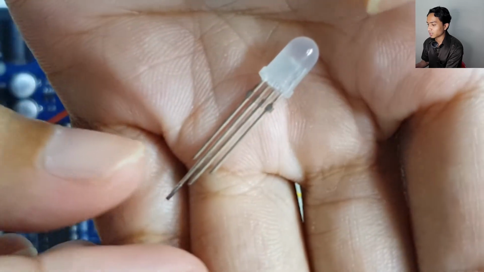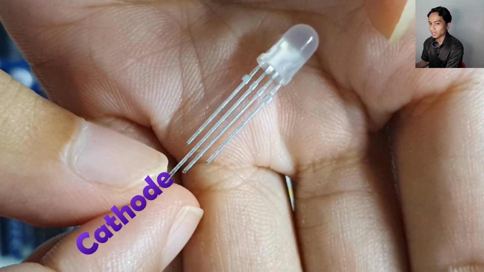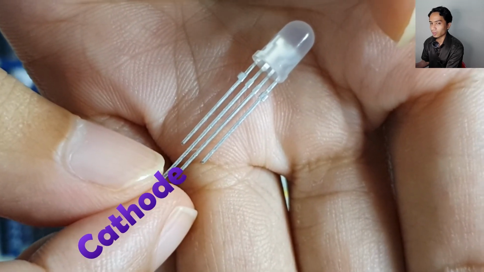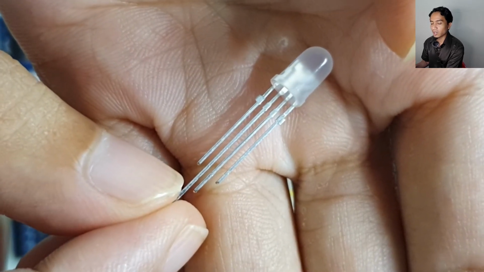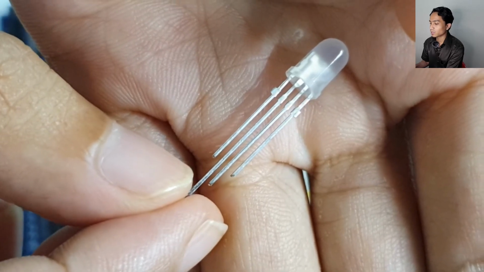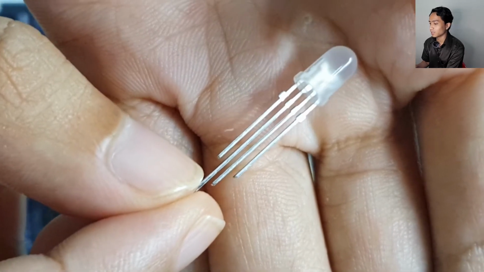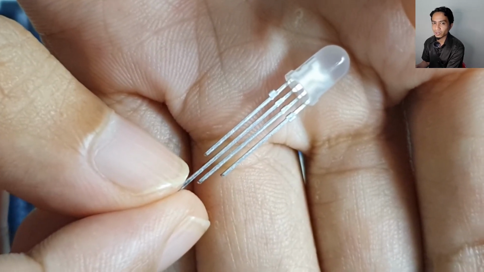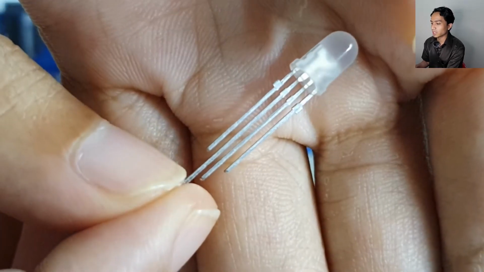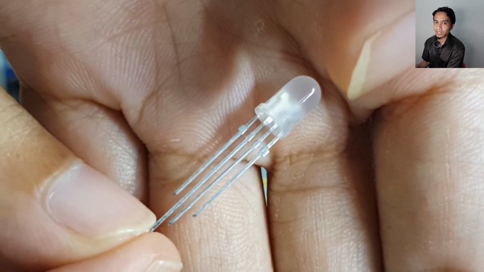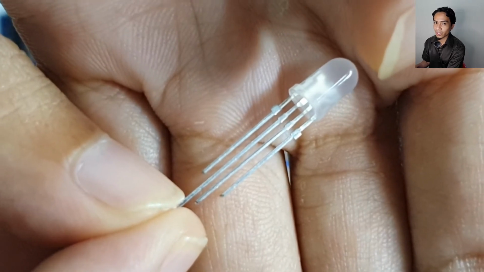The longest part here is the cathode terminal, which as usual will be connected to the ground. But there are actually 2 types of RGB LED. This is a common cathode, which means one cathode only. There is also another Tricolour RGB LED which has a common anode, which means that it has one anode terminal, which will be connected to the power supply, the 5 volts, not to the ground. So make sure you check your LED.